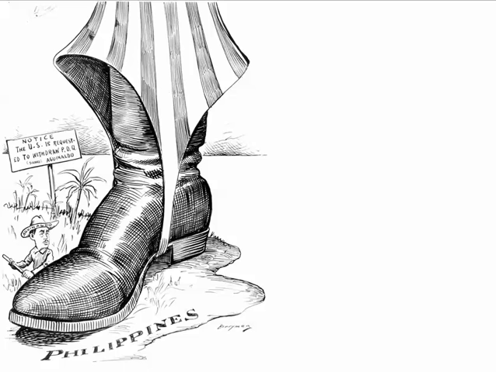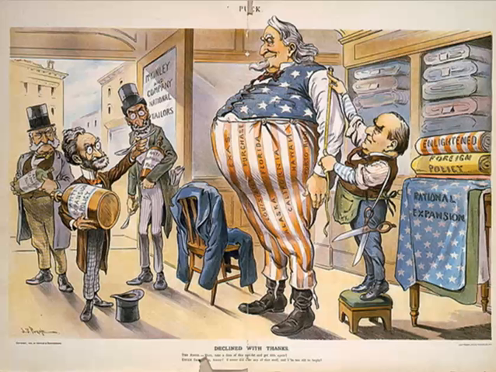And then there's our old boot in the Philippines showing that we're heavy-footed with them. Here's one that shows an anti-expansionist policy trying to give him an elixir to help him out. His belly's swollen up from expansionism. And this is President McKinley here tailoring the suit for Uncle Sam.